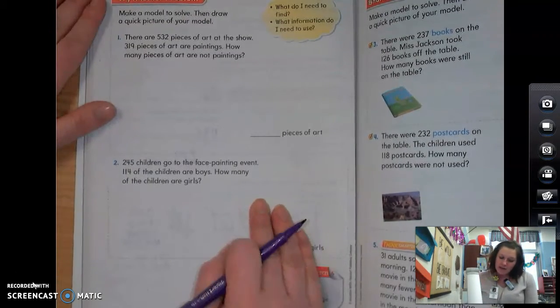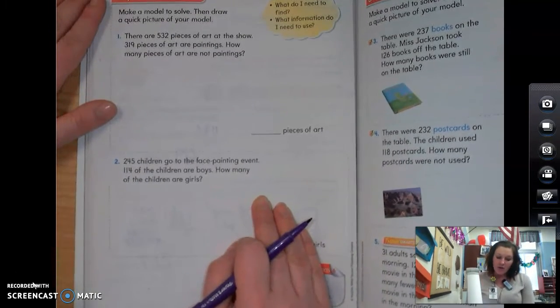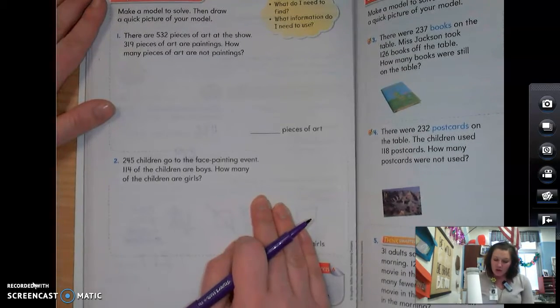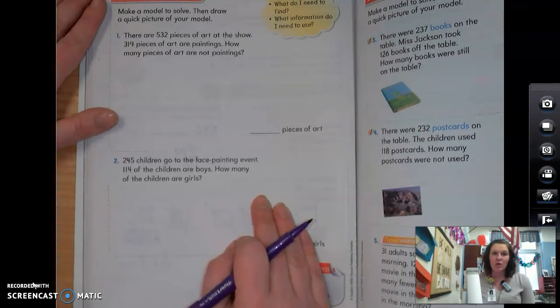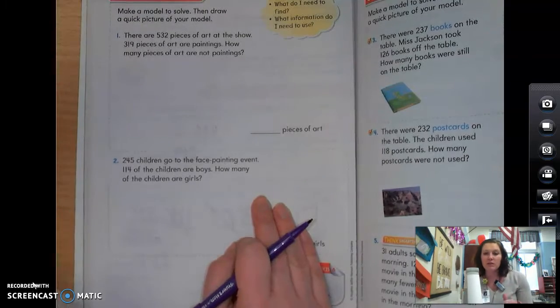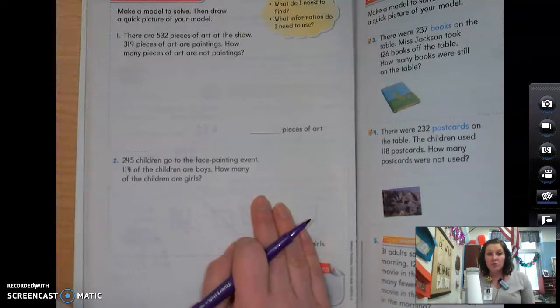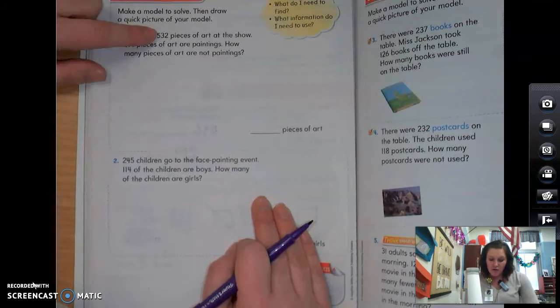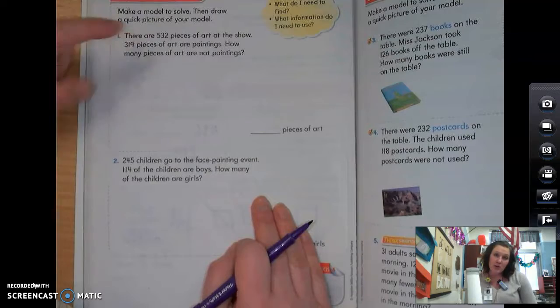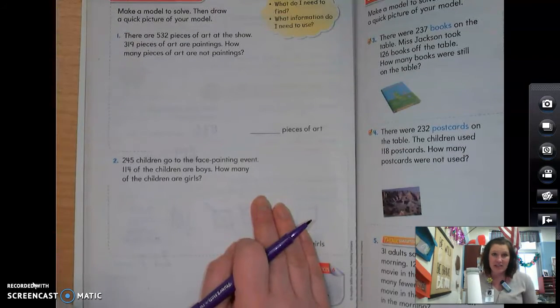So there are 532 pieces of art at the show. 319 pieces of art are paintings. How many pieces of art are not paintings? So we know how many are paintings. We want to know how many are not paintings. Maybe they are sculptures or another piece of art or drawings. So we have the total, and we know how many are paintings. We need to know how many are not. So that tells us, since we're comparing, we want to subtract.